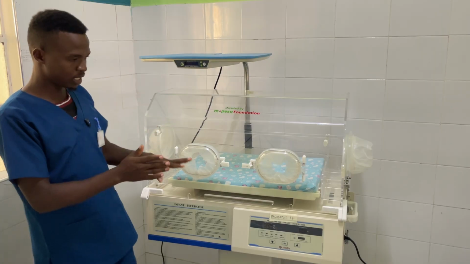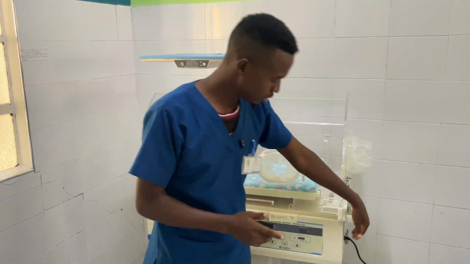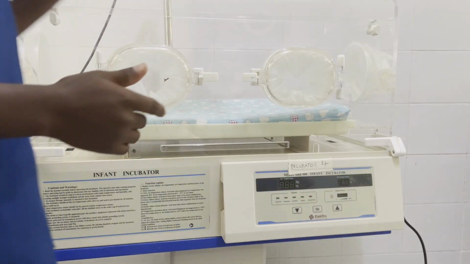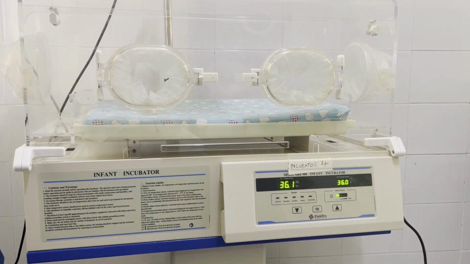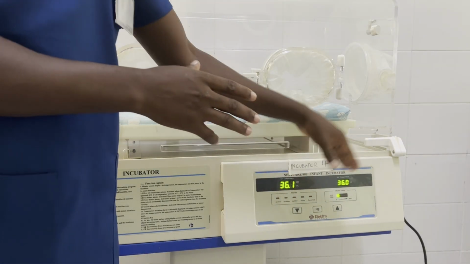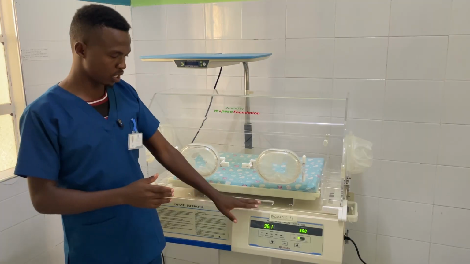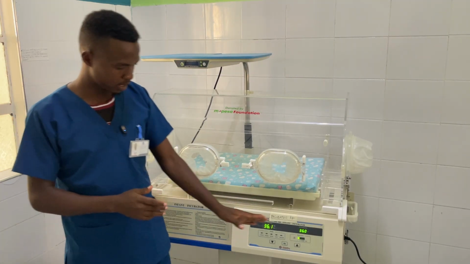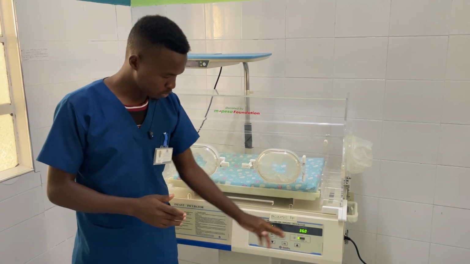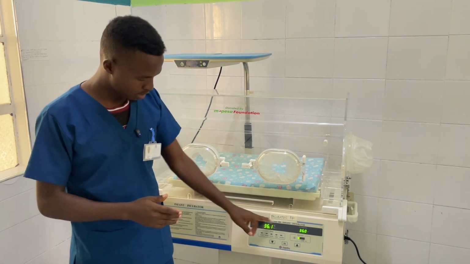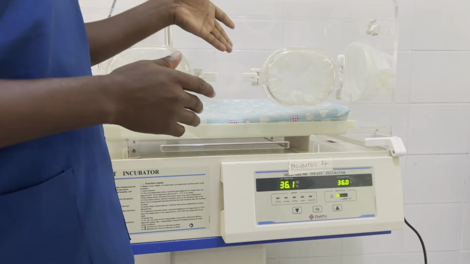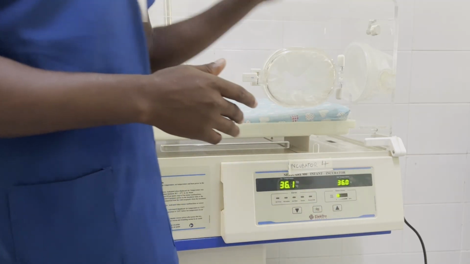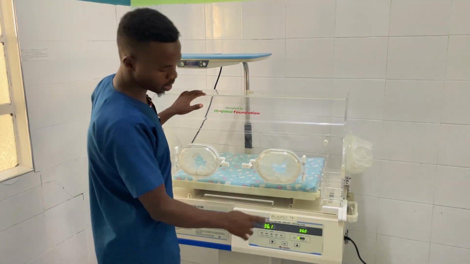Then it has a start button where we can start. If it's connected to the power, you can switch it on. We have settings that you can change according to the desired temperature that you need. It has two readings, as you can see from my side. Here is the temperature inside the incubator, and this one is the temperature that you can set. You can lower or raise it.